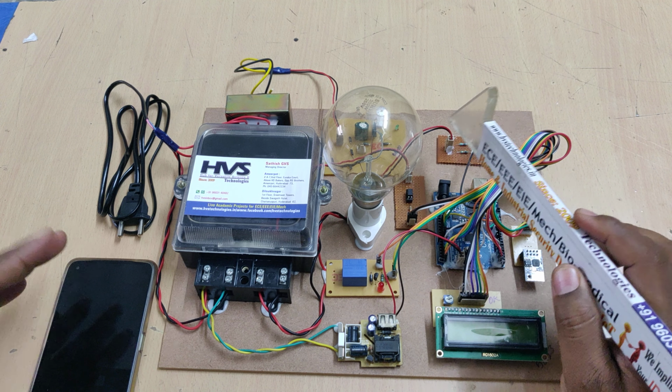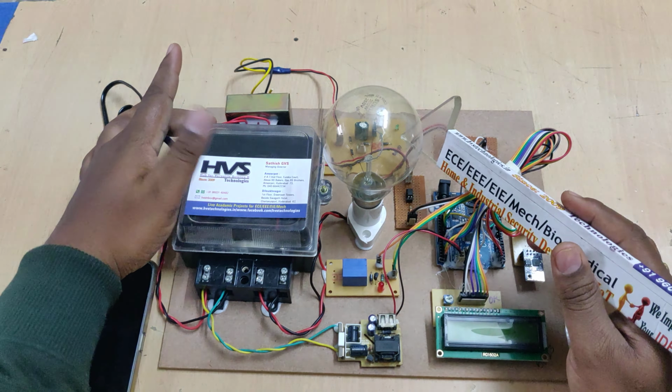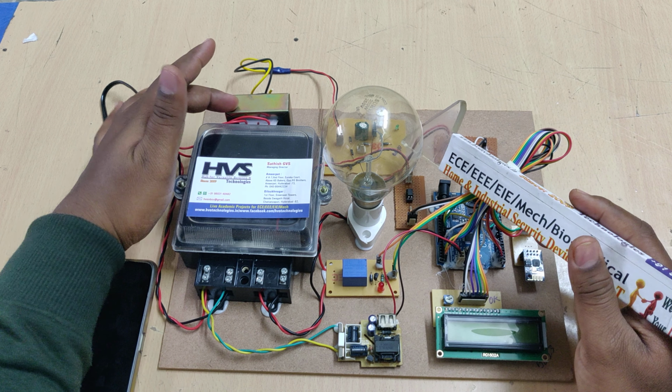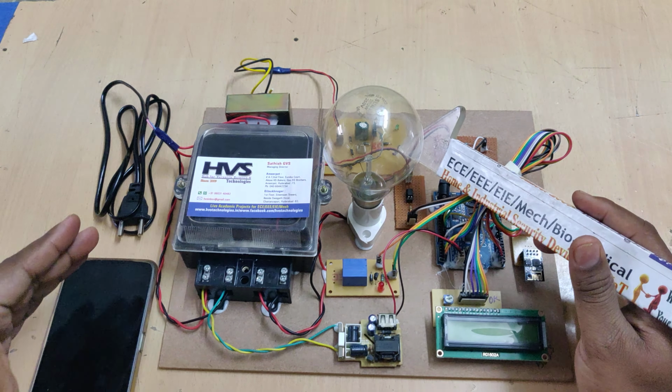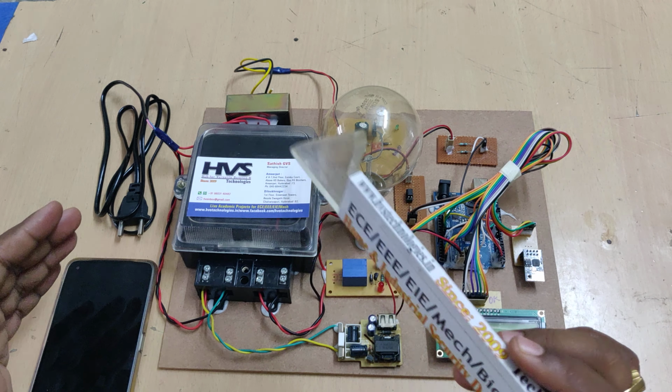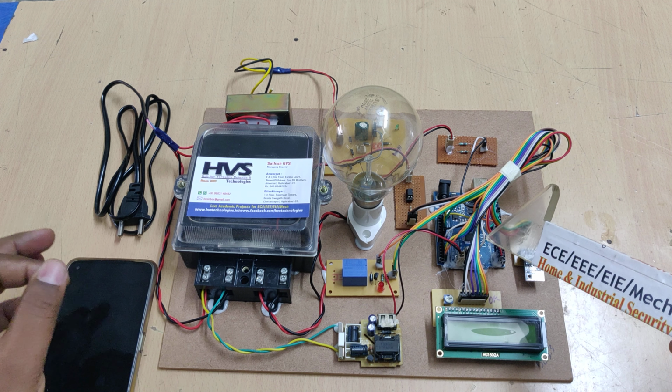In that manner, if I am getting 12 volts from this one, consider 230 volts AC as the input, as this is the step down transformer of 230 volts AC to 12 volts AC. In this manner we are measuring the input voltage using the Arduino from the A0 pin.